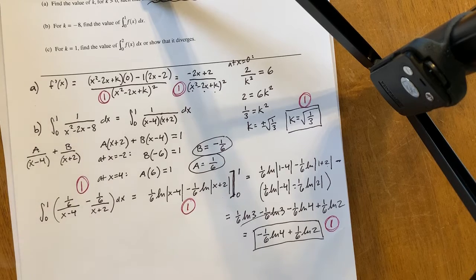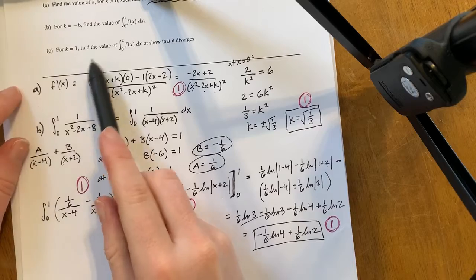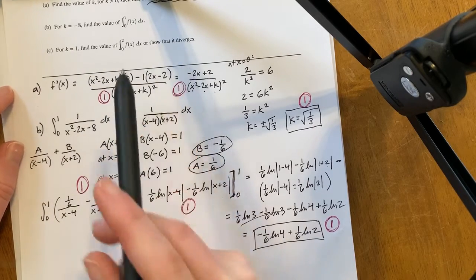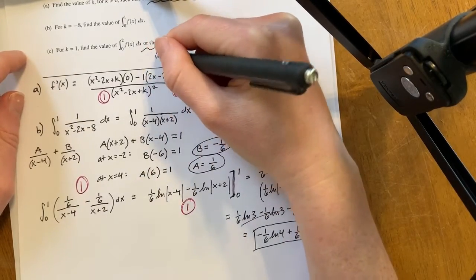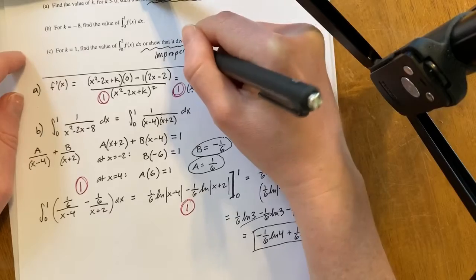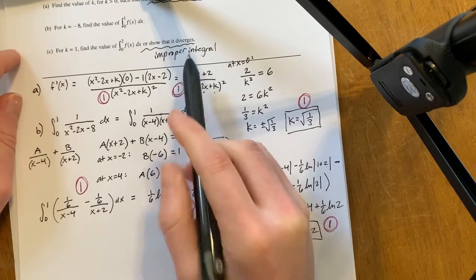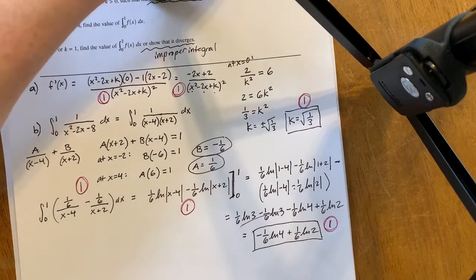All right, one more piece of this. Part C says k equals 1 now, find this integral or show that it diverges. Right away, if it's giving you this option, it's gonna be an improper integral. So you're gonna have to set up your limits and all that with your bounds. So just be on the lookout for that. It's gonna be improper.